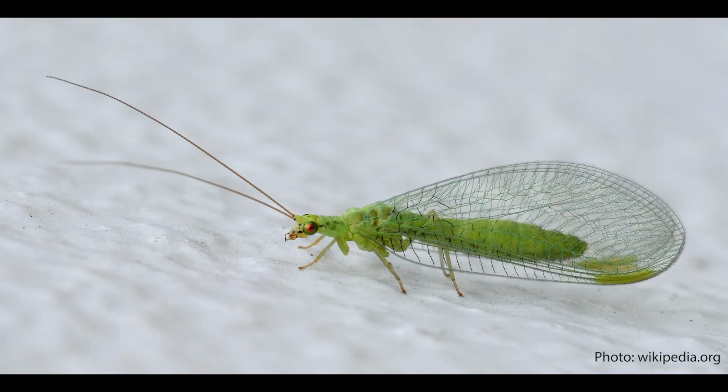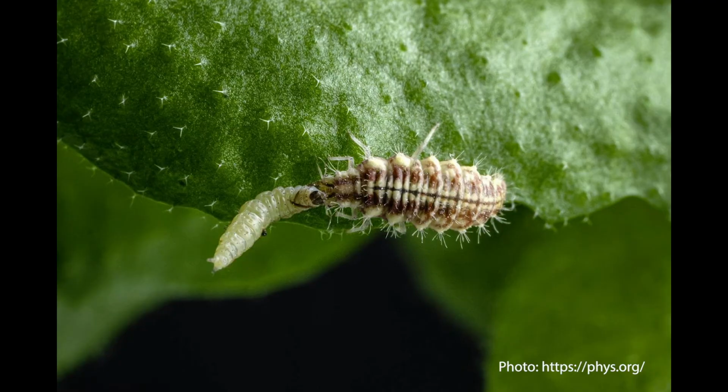One example of when I would recommend this type of release is, for instance, if you purchase green lacewings. Now, lacewings are an interesting insect because their adult form doesn't necessarily feed on your pests, but the juvenile form is a voracious eater.